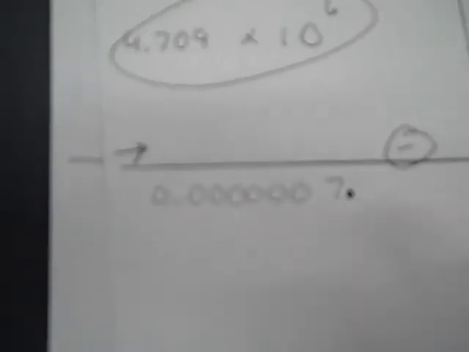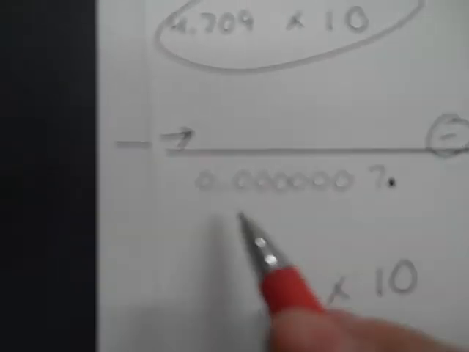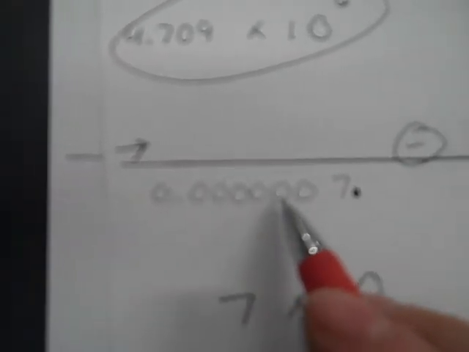Looking this way, there's a first decimal. So 0, 0, 0, 0, 0, 0, 0, 7. So 7, okay? So really it's just 7 because there's nothing after, times 10. Now count your digits. 1, 2, 3, 4, 5, 6, 7. Negative is what we have.